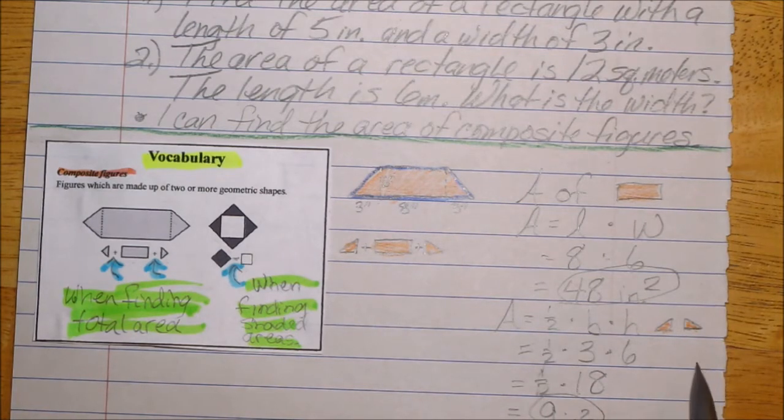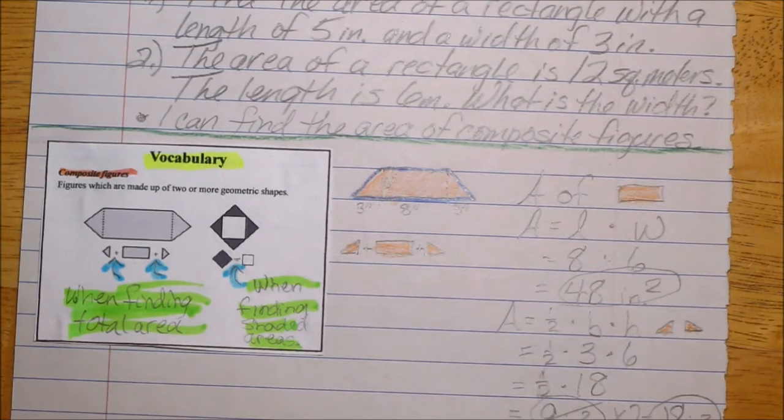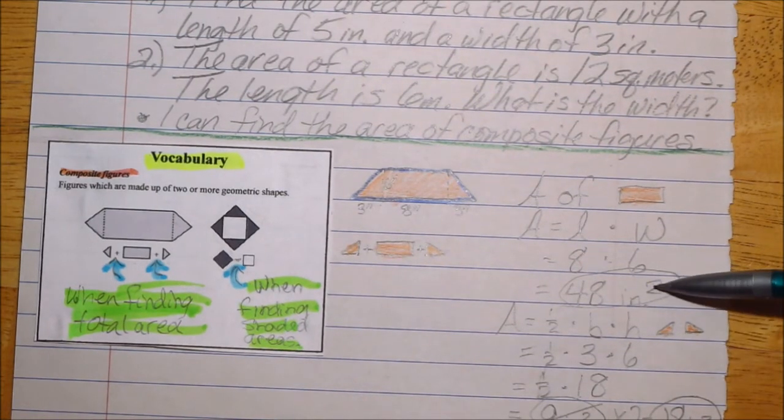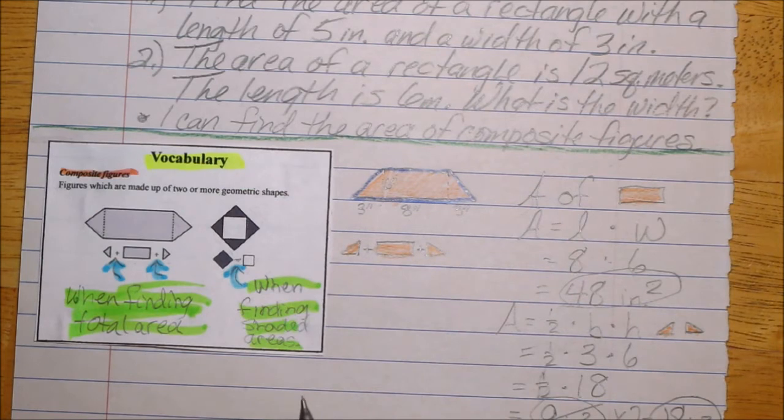But here's the thing. I have two of those, two of the triangles, correct? So I need this 9 inches squared times 2. So that equals 18 inches squared. So I'm going to cross this out and pencil circle that. Now that is the measurement of the area of both of those triangles. So now if I add the area of the rectangle plus the area of the two triangles, I will have the total area of this composite figure.